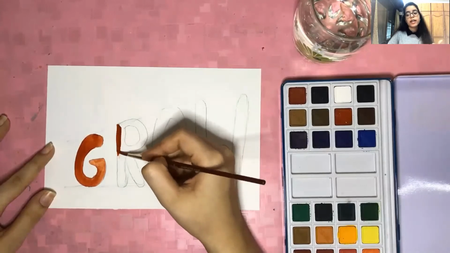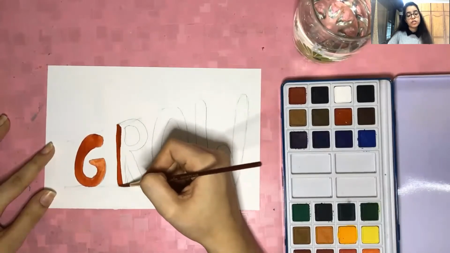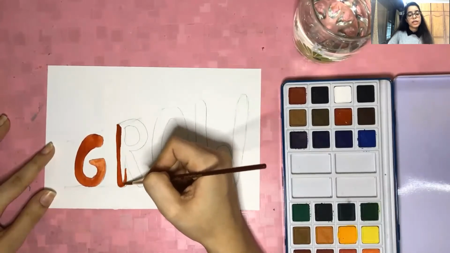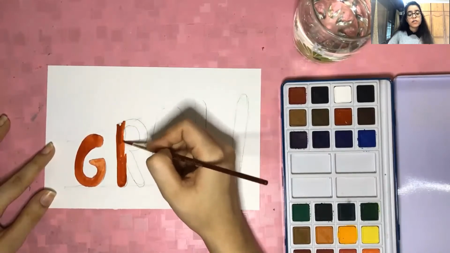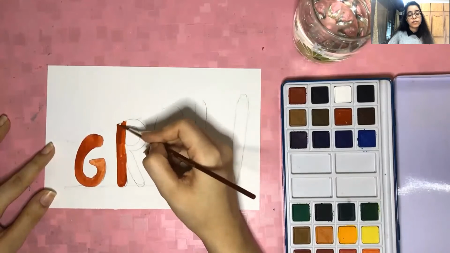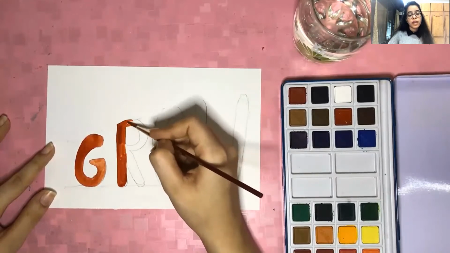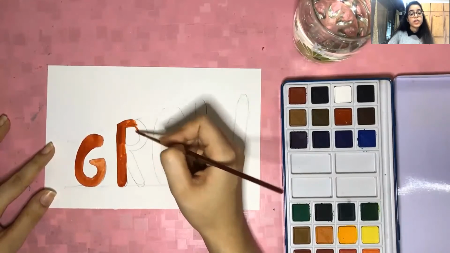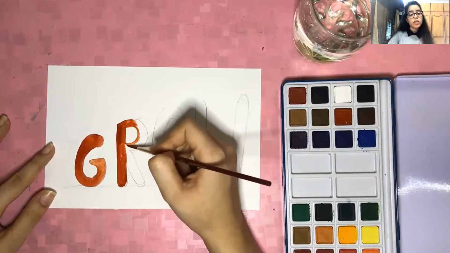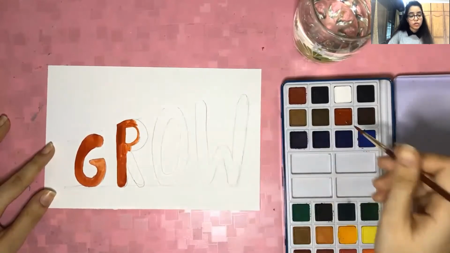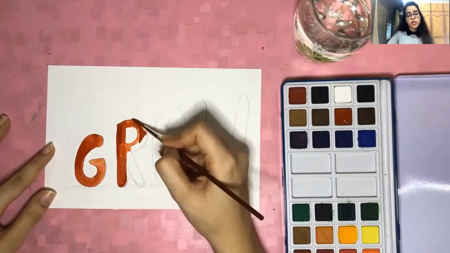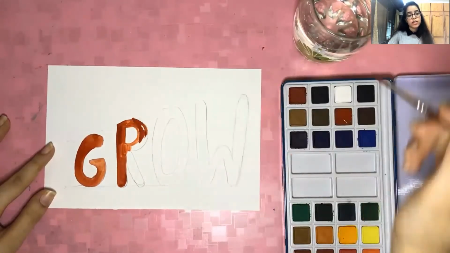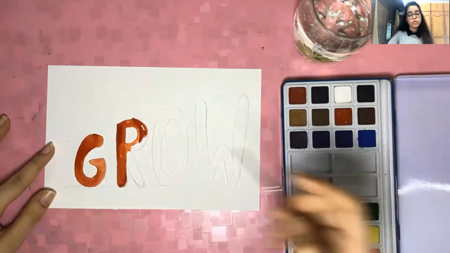So just go ahead and add water with your brushes to the paint itself. Moving to the next one now, we are adding color to the alphabet R. And in case you're wondering whether we are going to add the same color to all the alphabets, then yes, we are going to add the same color to all the alphabets. So just adding this brown color to the alphabet.